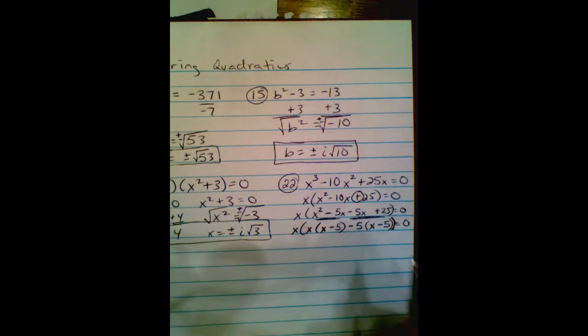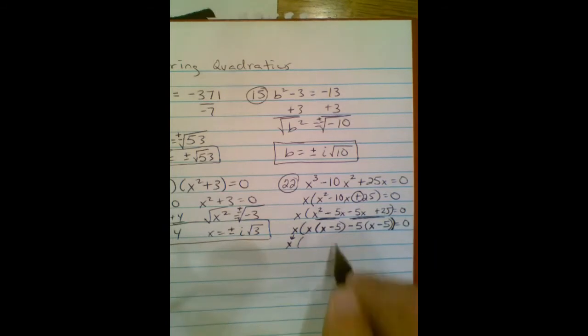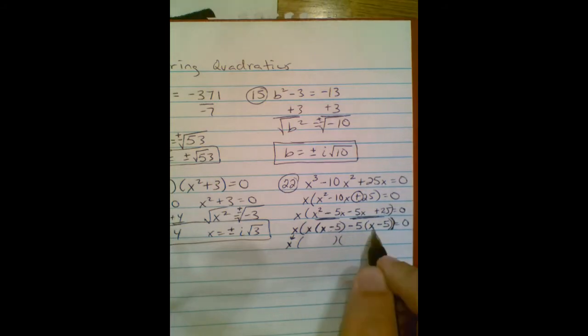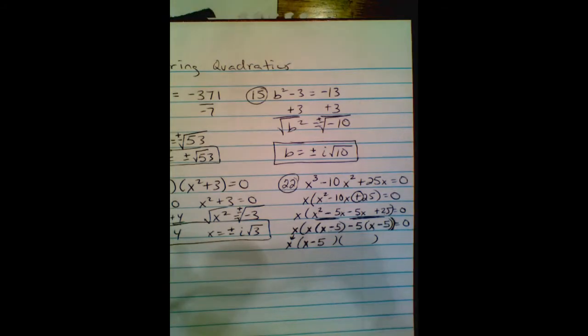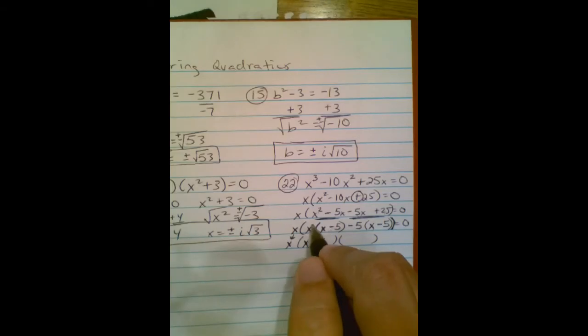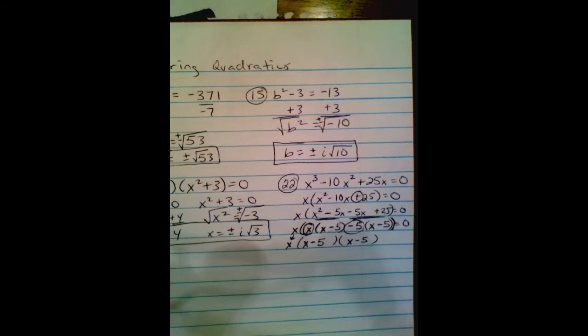Alright. Take out what's in common. We're going to keep this x out front first. That's that x right there. Two sets of parentheses left. What's in common is x minus 5. Both of those have x minus 5. And then what's left is x minus 5 also. That equals 0. Give me a second if you're catching up.